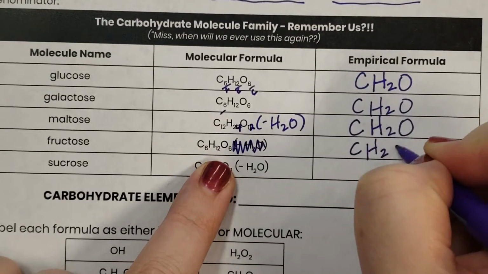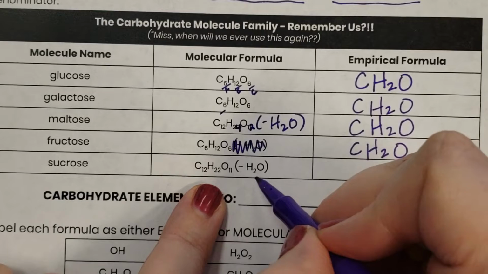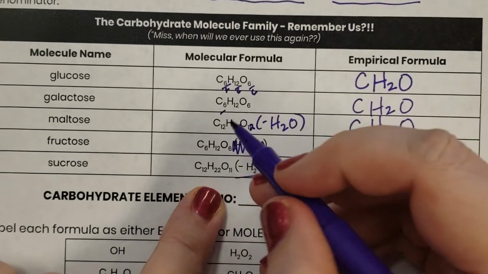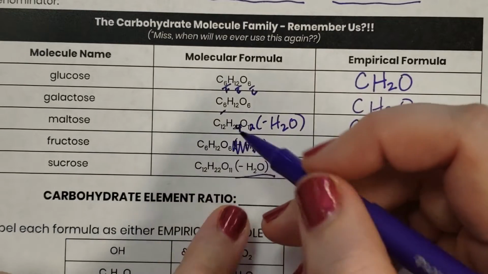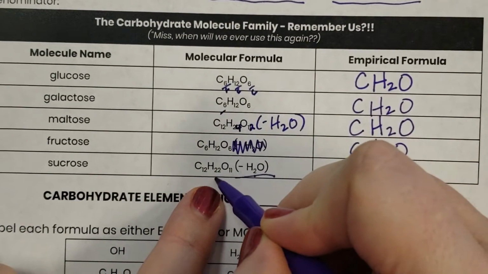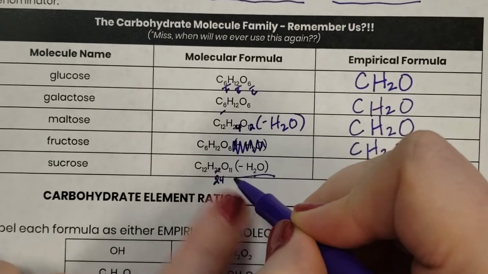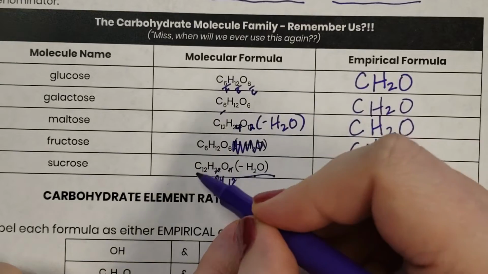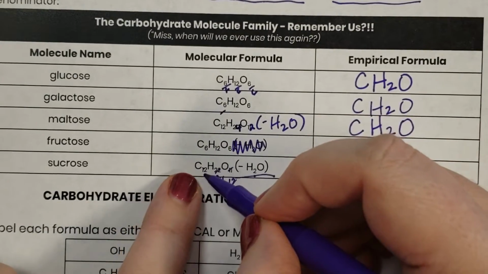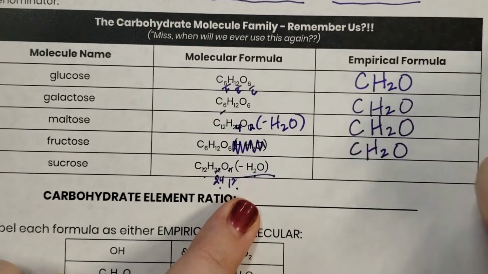See, the empirical formula is CH2O. And down here, this is another one formed by dehydration synthesis. Sucrose is your everyday table sugar. So we have a 12, and we're going to add this 2 back into this. So this is a 24. And then we're going to add this O back here, which makes this a 12. So we have 12, 24, 12. So 12 divided by 12 is 1. 24 divided by 12 is 2. 12 divided by 12 is 1.